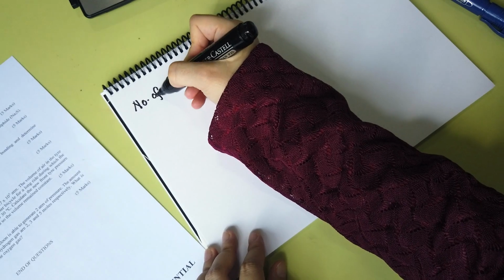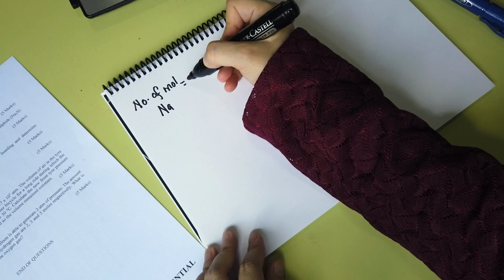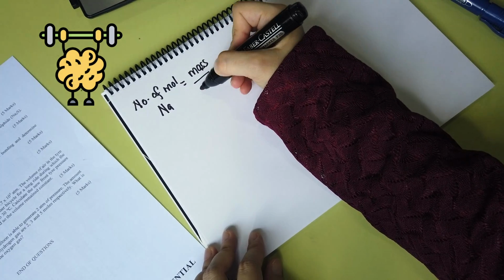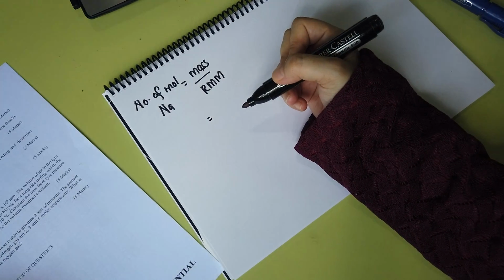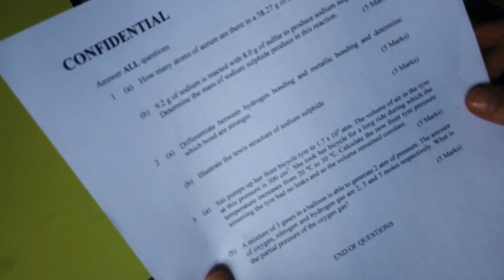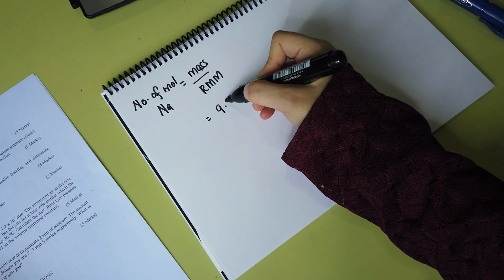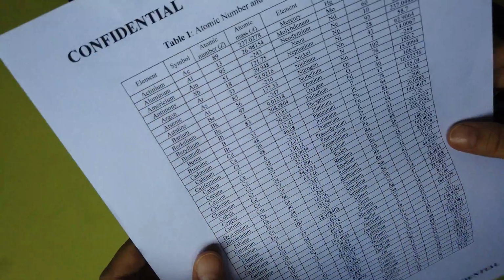Number of mole for sodium equivalent to mass over RMM. From the question, we can see that the mass of sodium is equivalent to 9.2. What is the RMM for sodium? You can actually find it from this list.